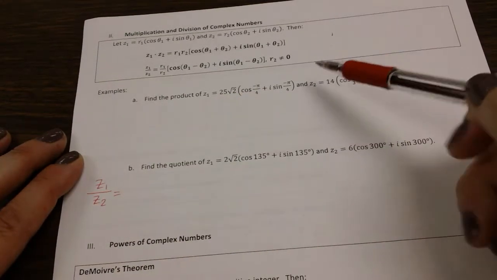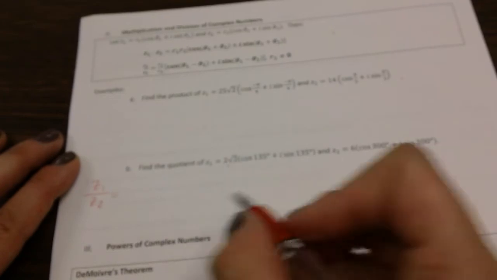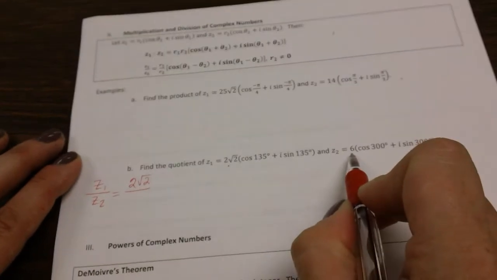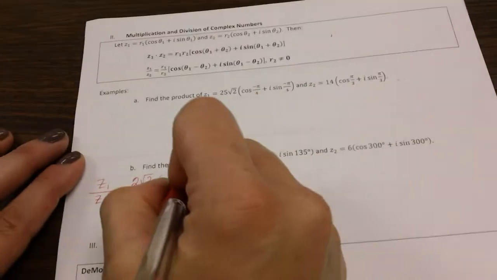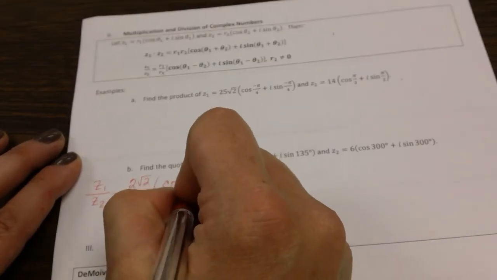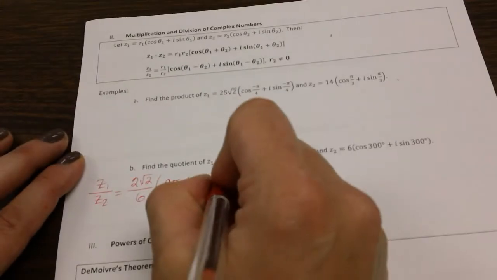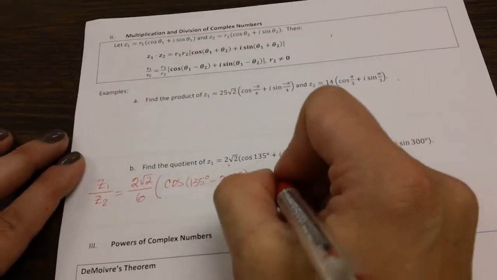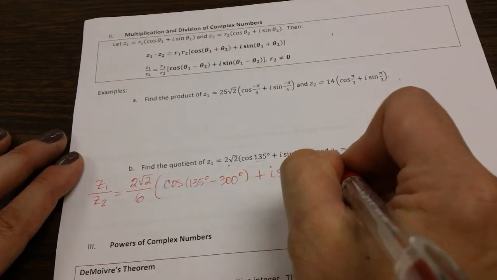So using the formula given to us above, I'm going to take my z1 term, or my r1 term, so that is 2 square roots of 2, and I'm going to divide it by my r2 term, which is 6. Okay, and then we have the cosine of our angle here, 135, minus my second angle, which is 300. Okay, and then we're just going to keep going, plus i sine of 135 minus 300.